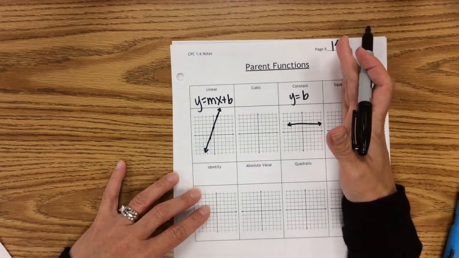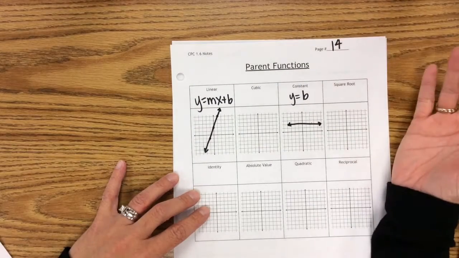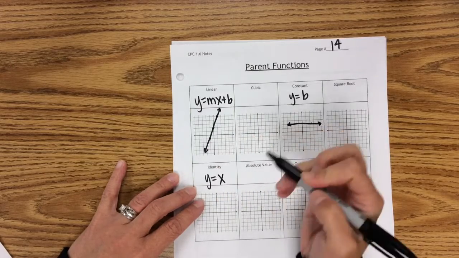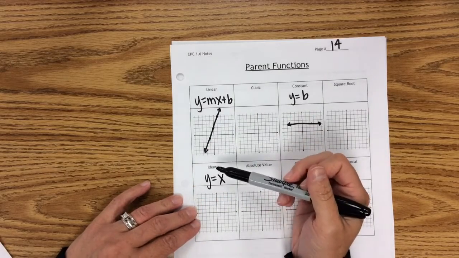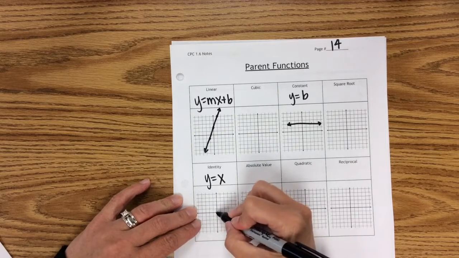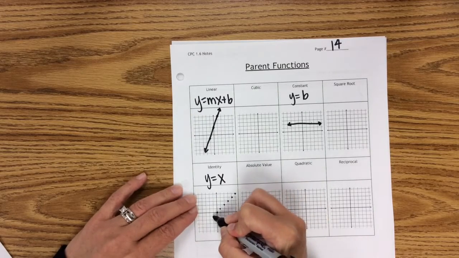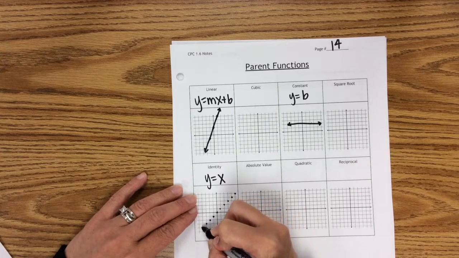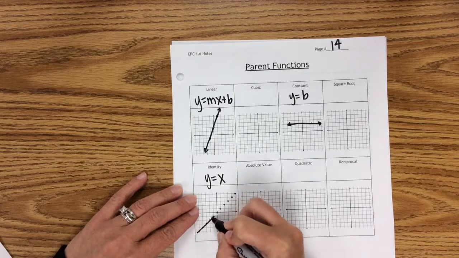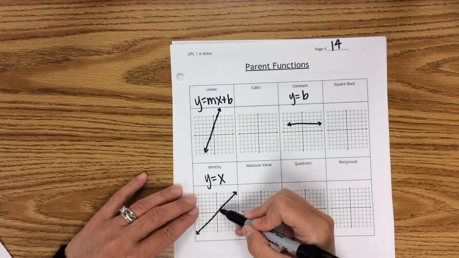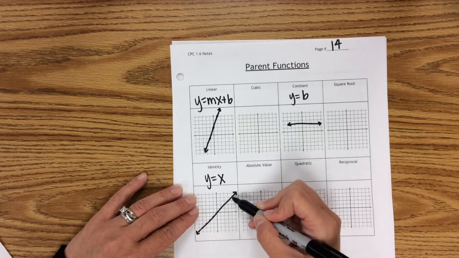The vertical lines we won't talk about today because those aren't functions because they don't pass the vertical line test. The other one is identity. And the identity is just a special linear function with a y-intercept of 0 and a slope of 1. It's called identity because every x and y value is the same for each coordinate. So 0, 0, 1, 1, 2, 2, 3, 3, 4, 4.